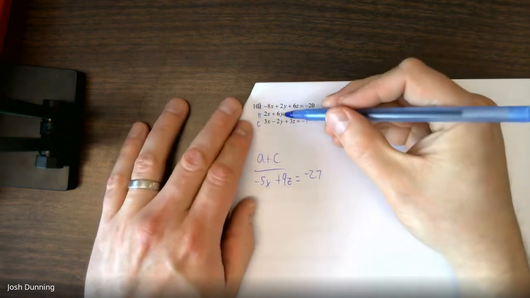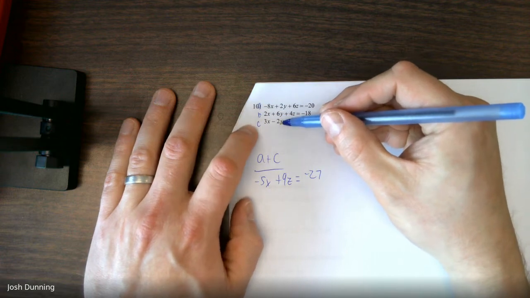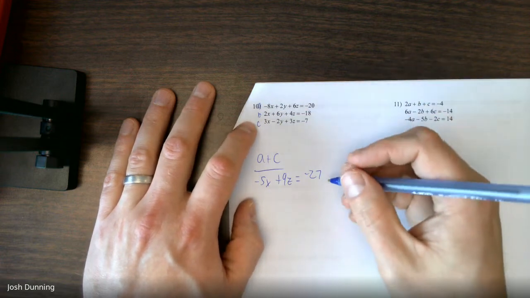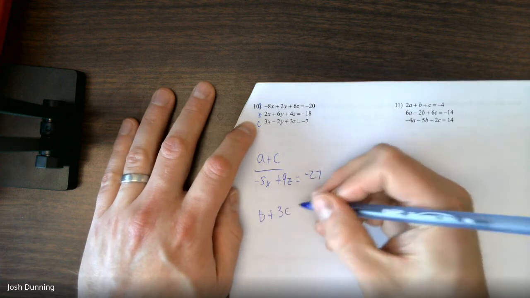Now, I need to cancel the y out in b, and it's positive 6. So I'm going to use the negative 2, and I have to multiply it by 3. So I'm going to do b plus 3c.